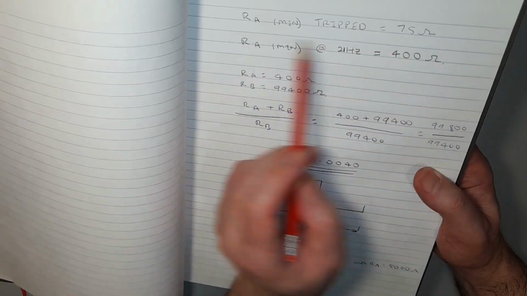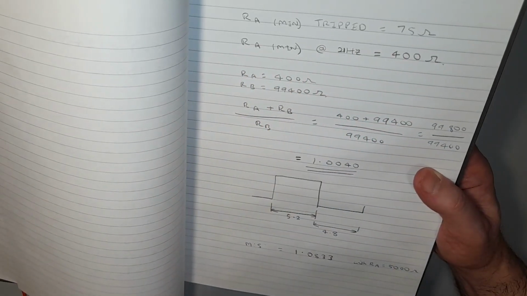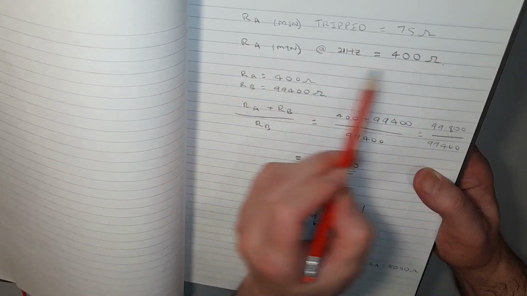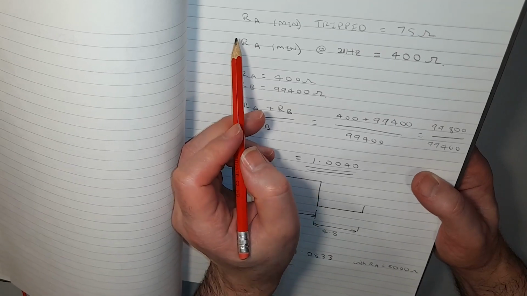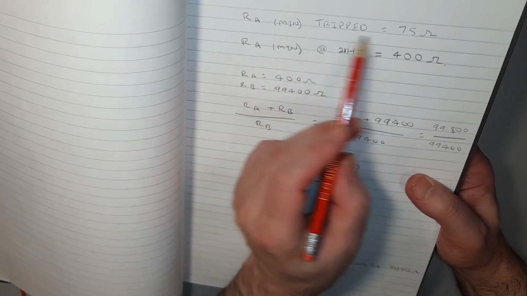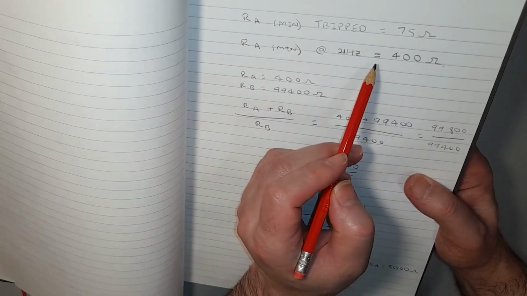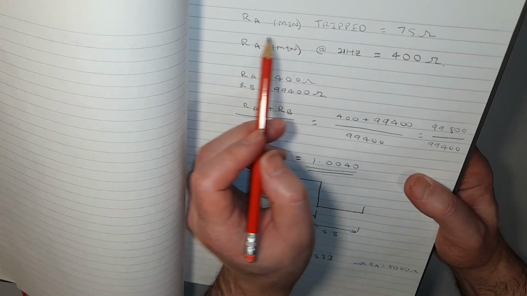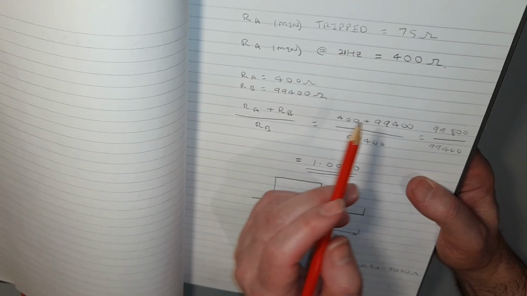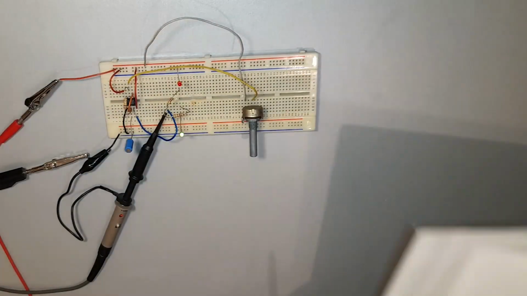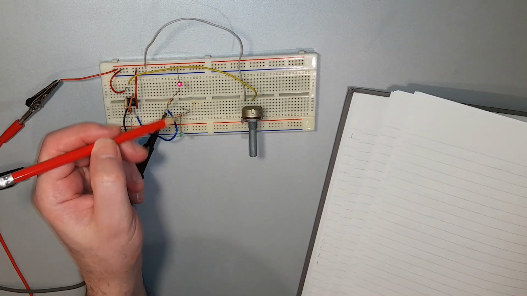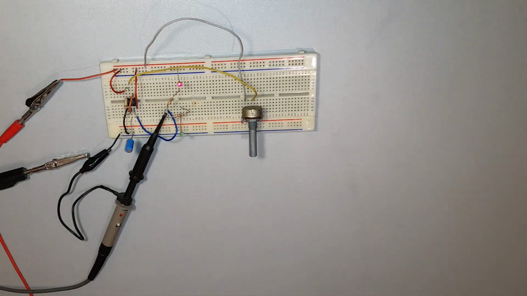But we found that RA min, that is the value of the resistor for RA at which the circuit still operates at a reasonable level, is around about 240 to 400 ohms. It still just about stays intact. In other words, the circuit continues to flash. But what happens when we went below that? That's what we really want to know.